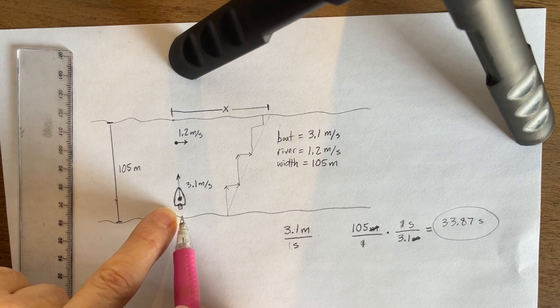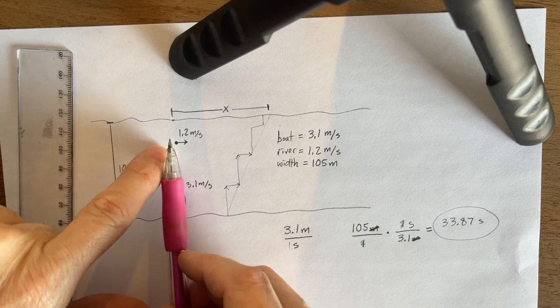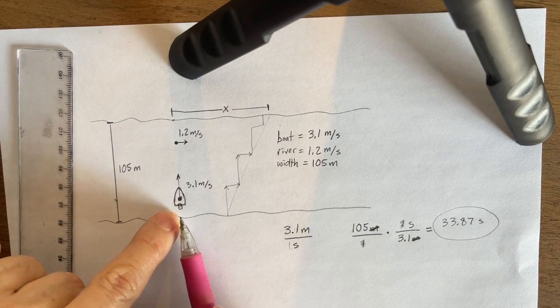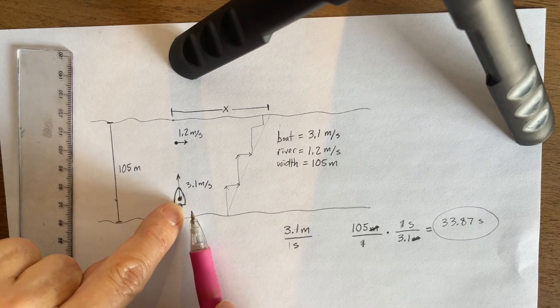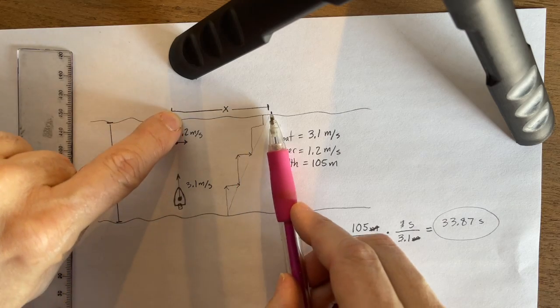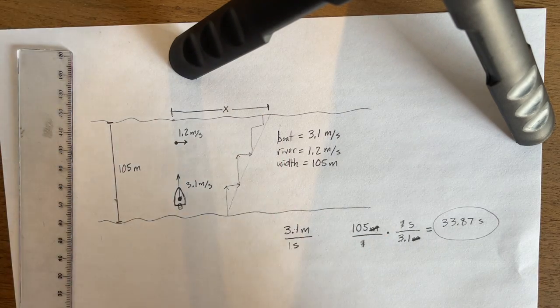And if you think about it, the speed of the boat going this way, even though it's being pushed to the side, is still the same. Whether the river sits still or is moving, the boat would still end up crossing in the same time. That's just the way it works.